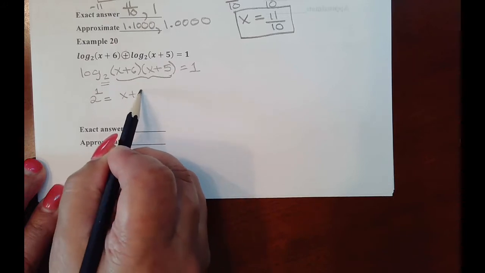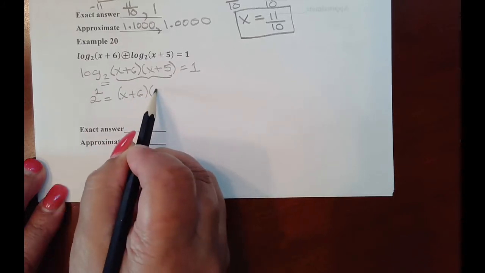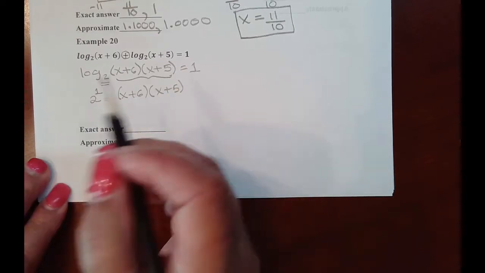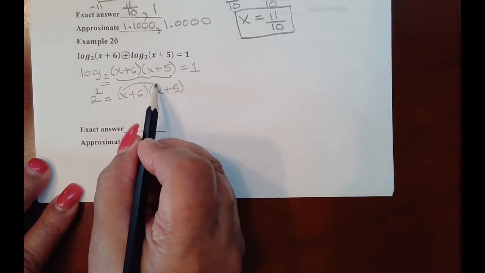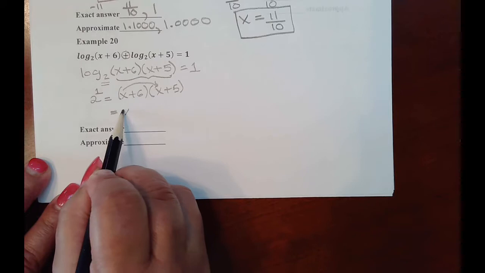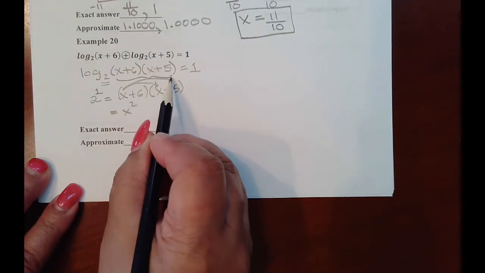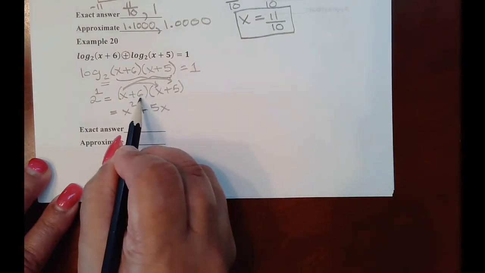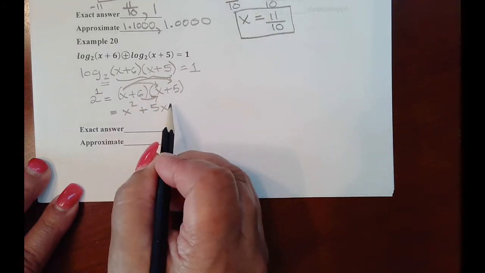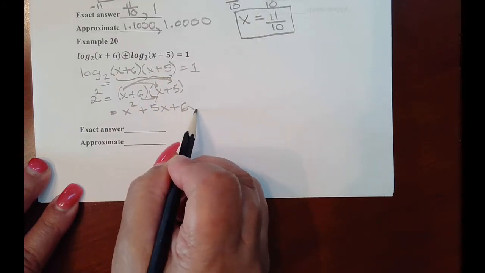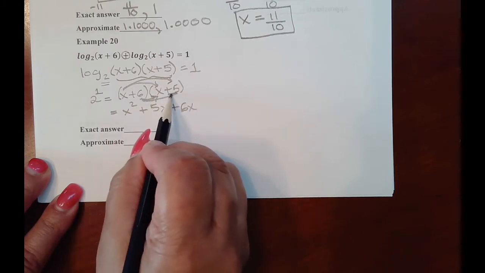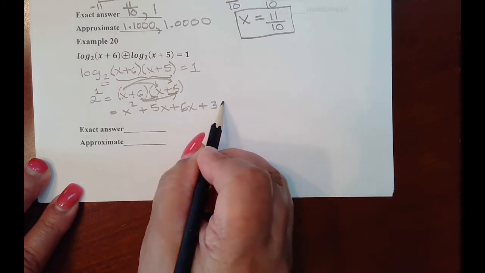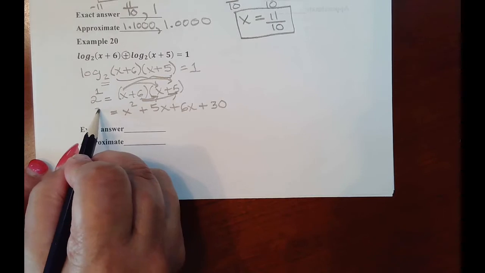So x plus 6 times x plus 5. That was the argument, and now it's over on the right side. We're going to expand that by FOILing. So we're going to go x times x. That'll give us x squared. We're going to go x times 5. That'll be 5x. Continue FOILing right here for this inner product. That'll give us 6x. And then 6 times 5 will give us 30. And then here we have 2.